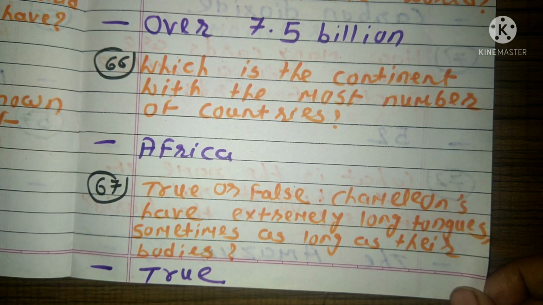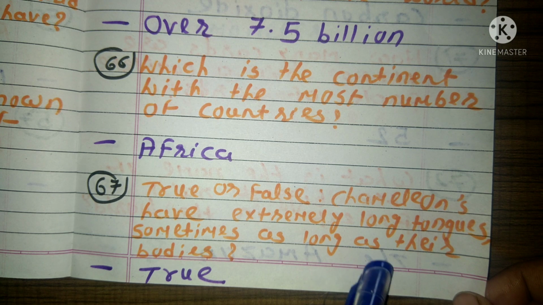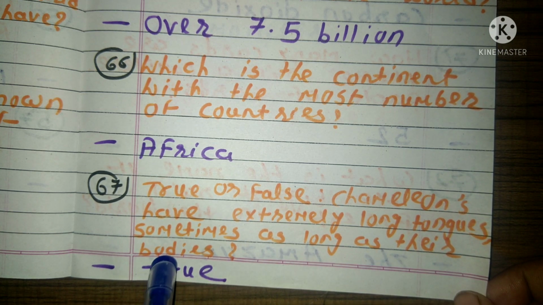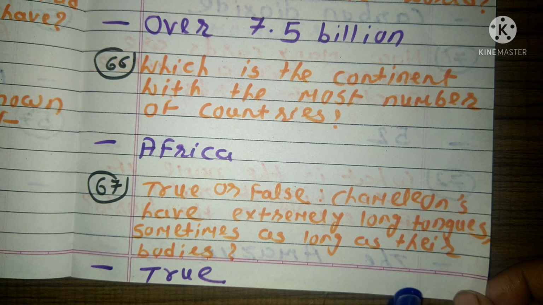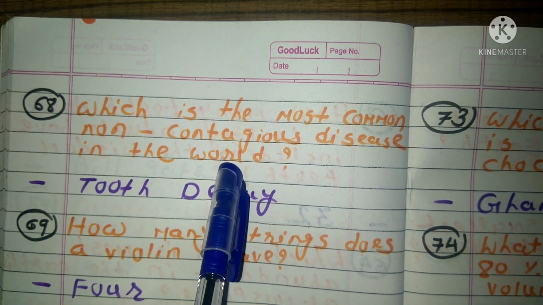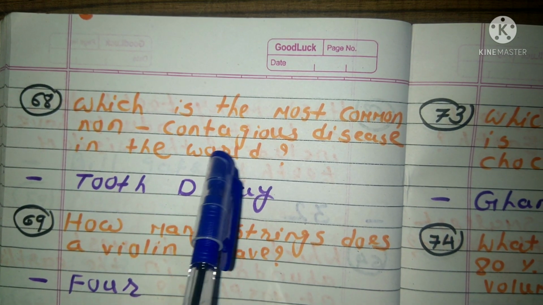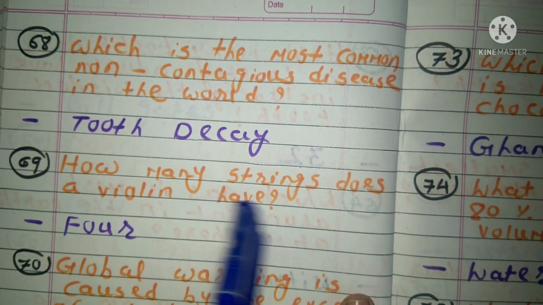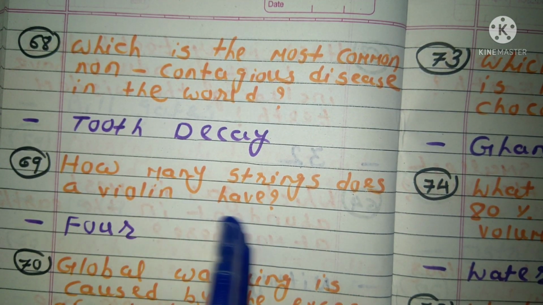Which is the continent with the most number of countries? Africa. True or false? Chameleons have extremely long tongues, sometimes as long as their body. True. Which is the most common non-contagious disease in the world? Tooth decay.